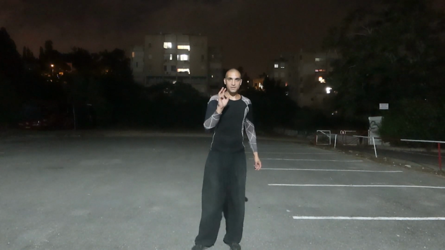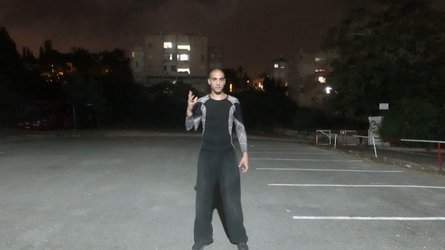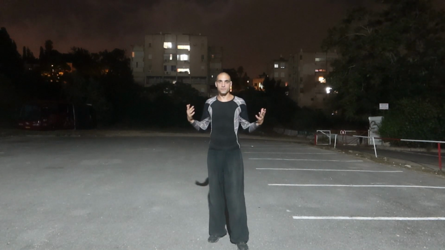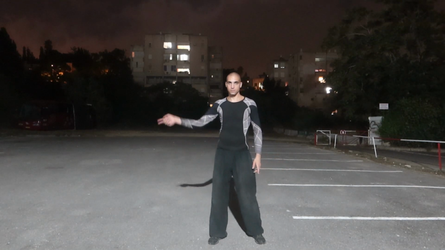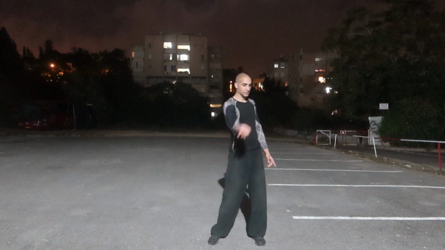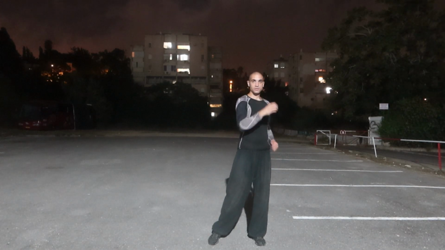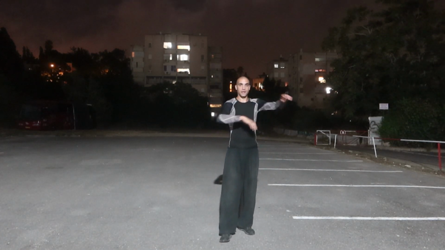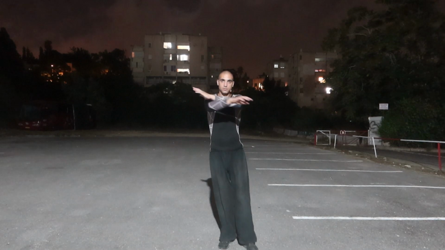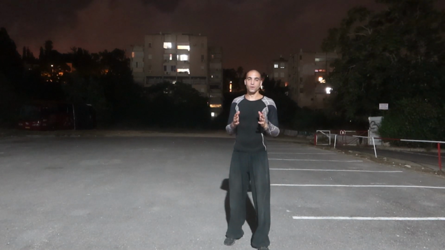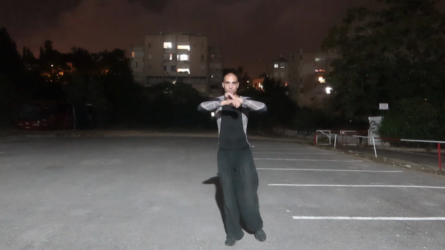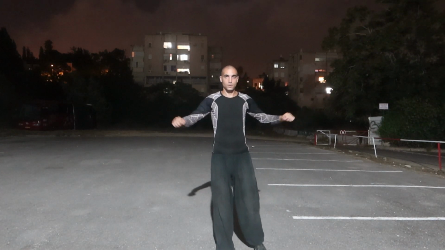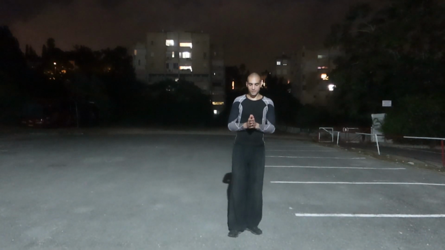There are several principles and then the universal techniques for the arms movement. The basic principles are figure 8, 2 directions of the figure 8, the principle of chasing hands, and the principle of opposite direction. So let's start with the universal techniques.